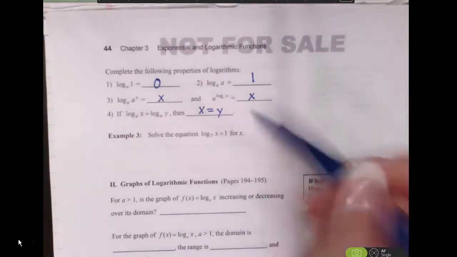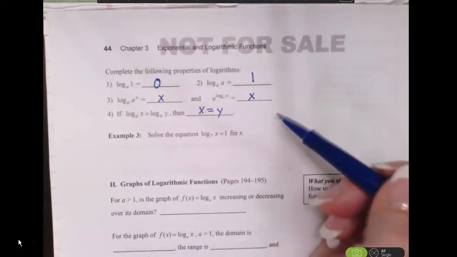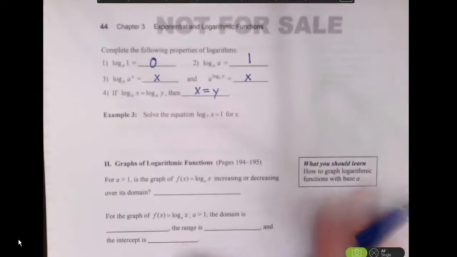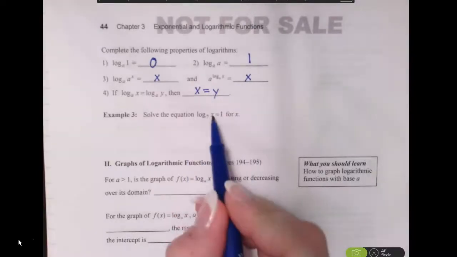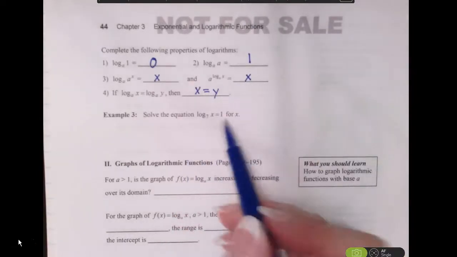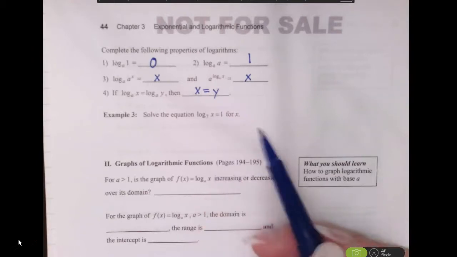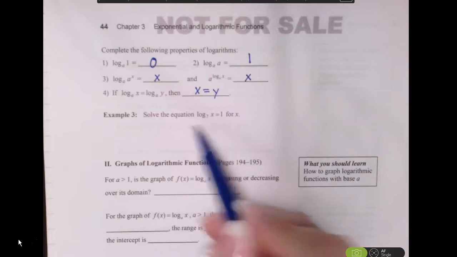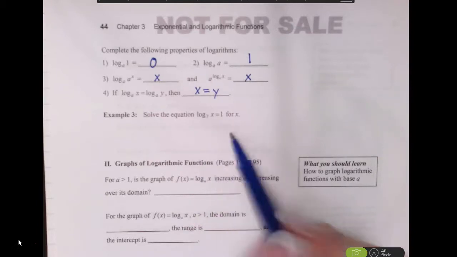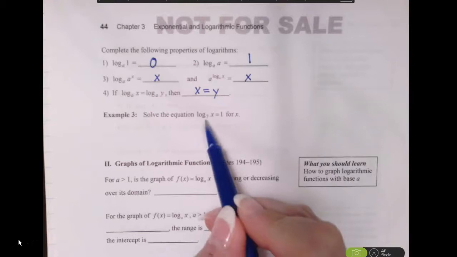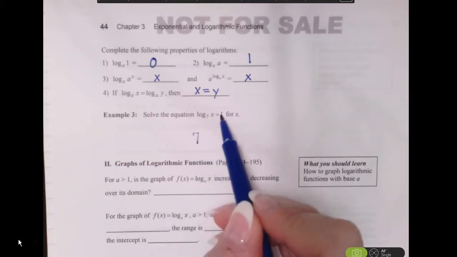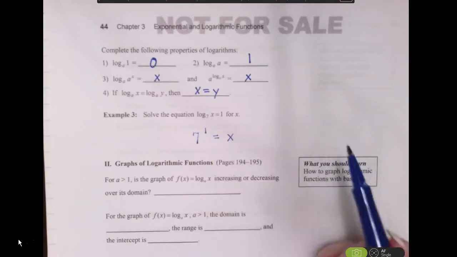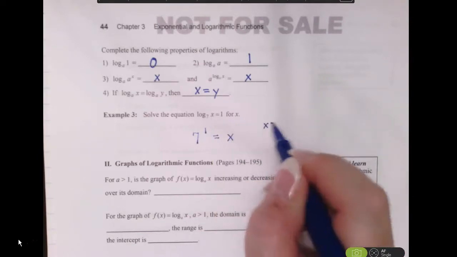We'll do some more examples in class so that you guys can get these down. For now, let's keep moving. In example 3, I've got a logarithmic equation and I want to find what x is. So if I'm not able to punch it into my calculator with the log button, which I can't do, I'm going to switch back and forth between logarithmic and exponential form. So I can take my base, which is 7, to my answer, which is 1, equals x. So x equals 7 here.